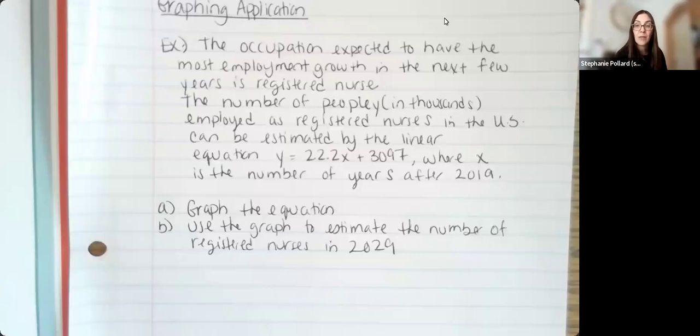So we do have to be careful when estimating data that we don't go too far into the future, or if we do, we take that information with caution and know that things can change. So when we have equations like this, we would want to continually update them as new data comes into being.